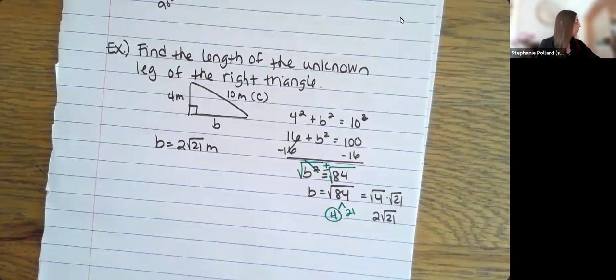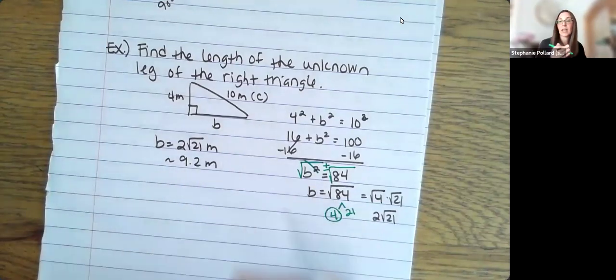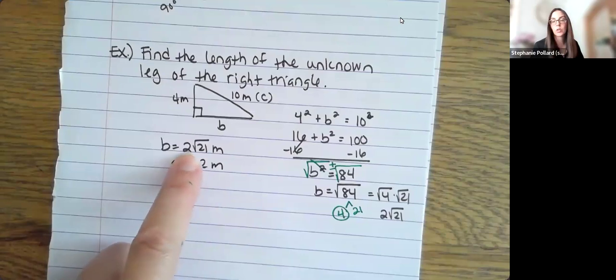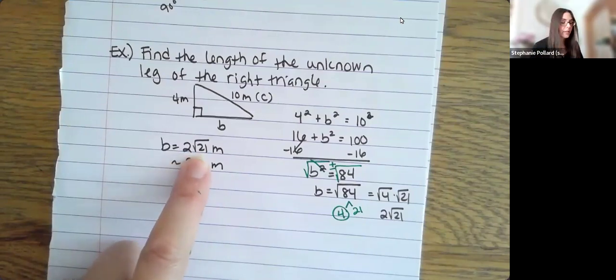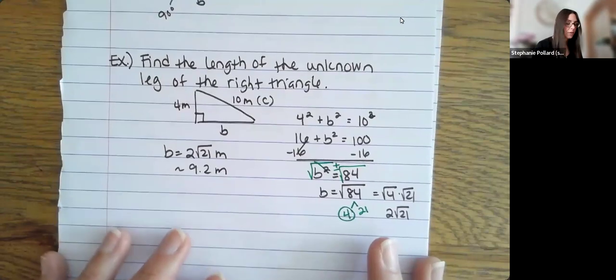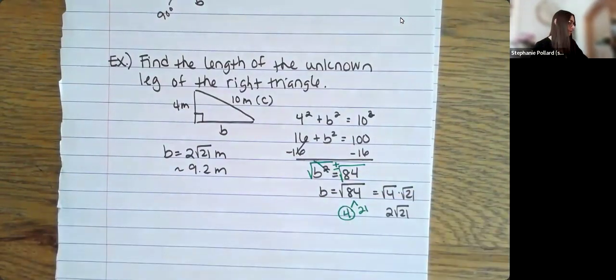Of course, you could always use your calculator if you wanted to approximate this. It is about 9.2 meters if you want to check that at home. On your calculator, you would do 2 times the square root of 21. There's always a hidden multiplication symbol in between if you don't see it. So it's a little bit different idea with the radicals, using it after the fact to help cancel out that square.